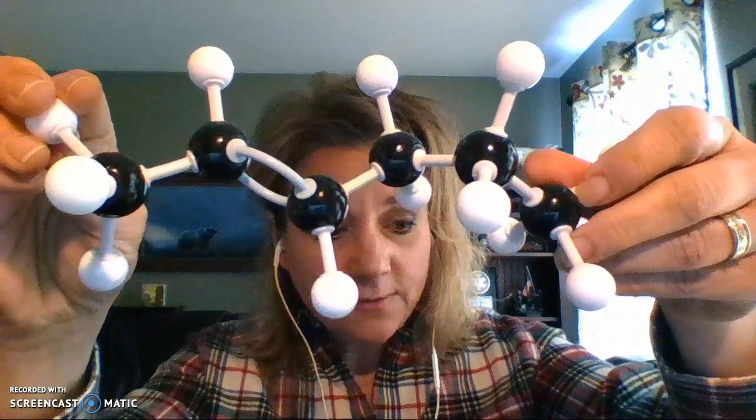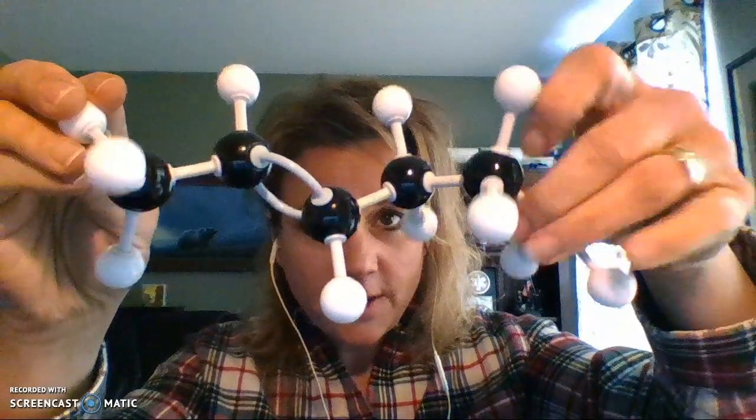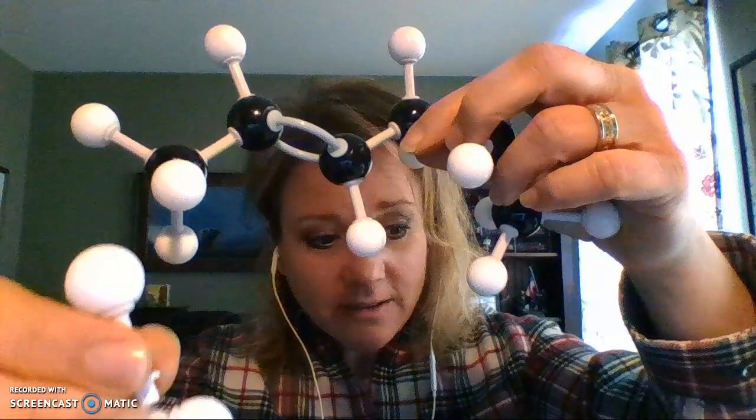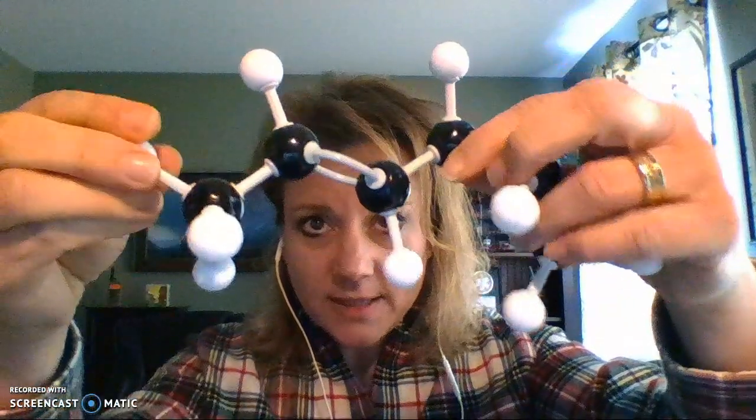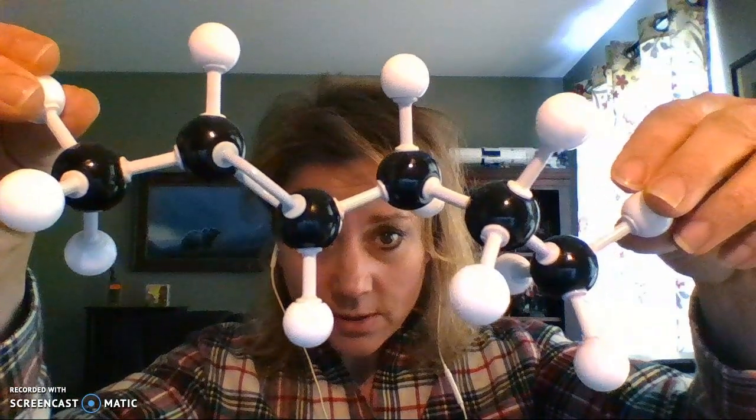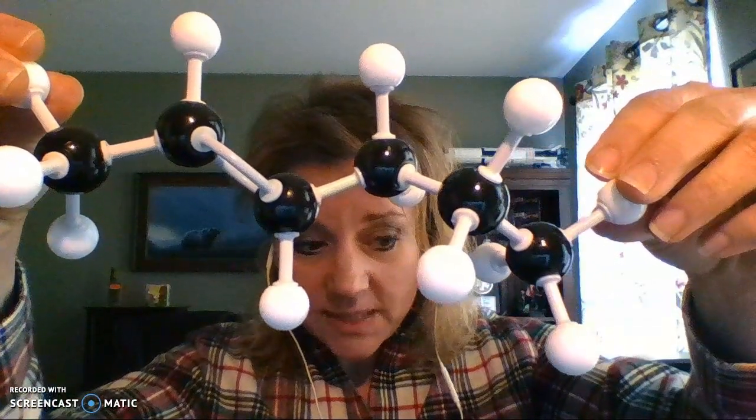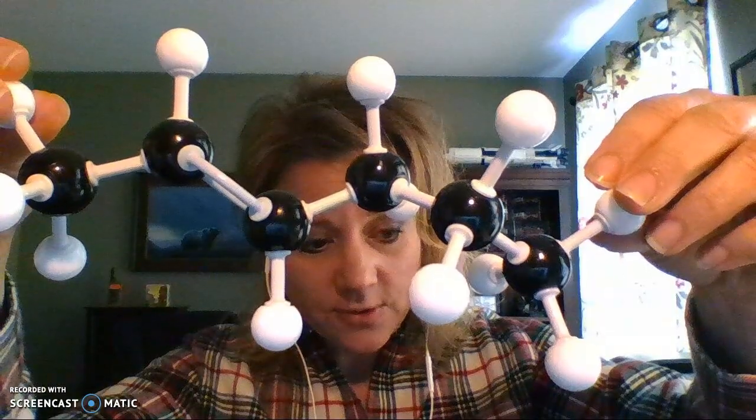So number 4 says, what do you need to remove from the molecule in order to fit the double bond? I had to remove 2 hydrogens. Now I want to count the number of carbons that I have in my molecule. Go ahead and count those. I still have 6. I didn't remove any of those.